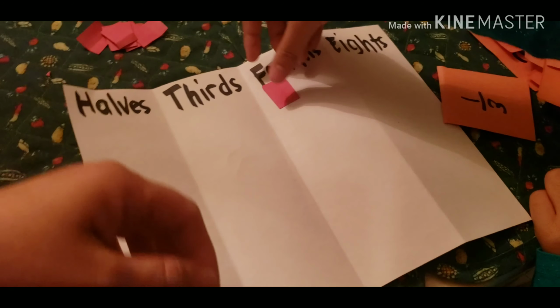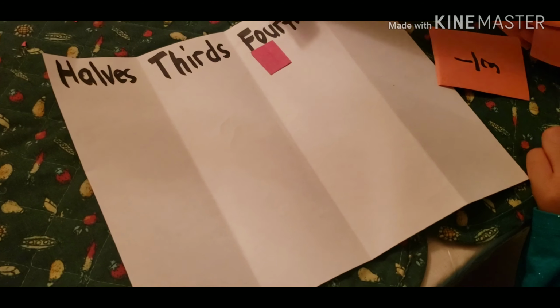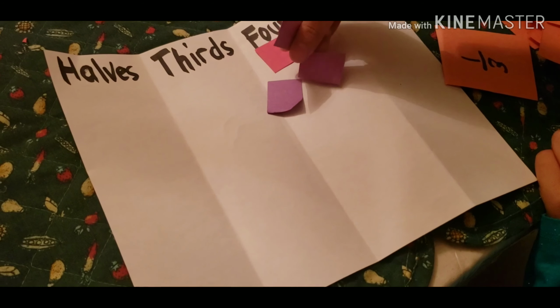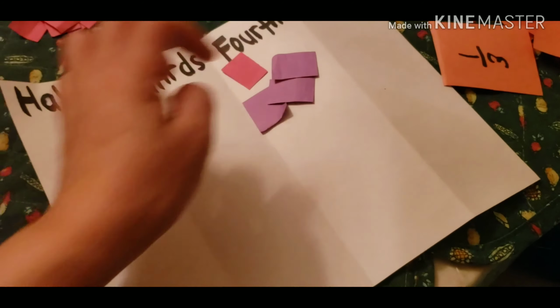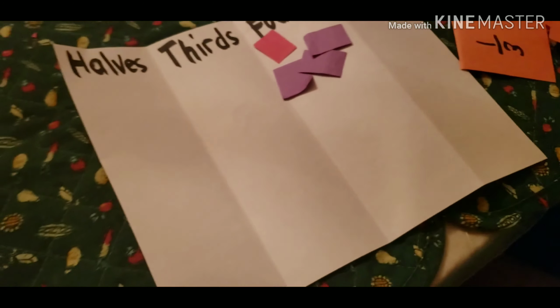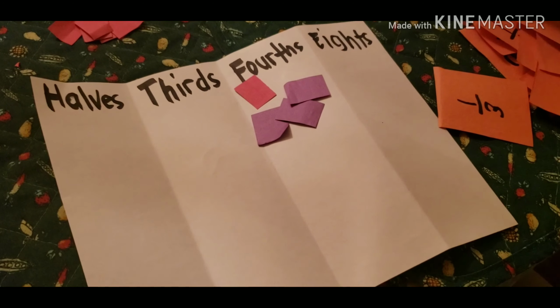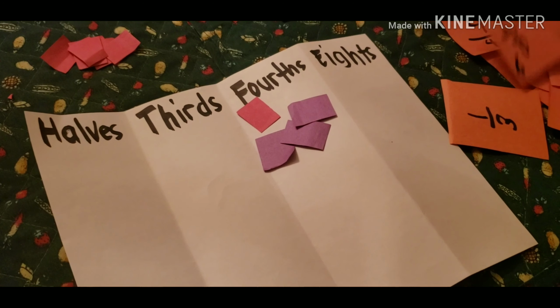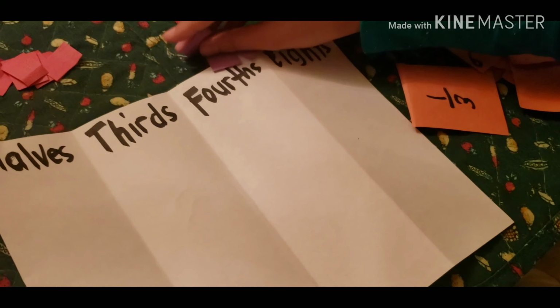One in fourth. So this is the numerator, and also the denominator. So 1, 2, 3, 4. We count all of them, so it is 4 equal parts. Okay. Next, Jennifer. 1 in 8. Can you write 1 in 8?